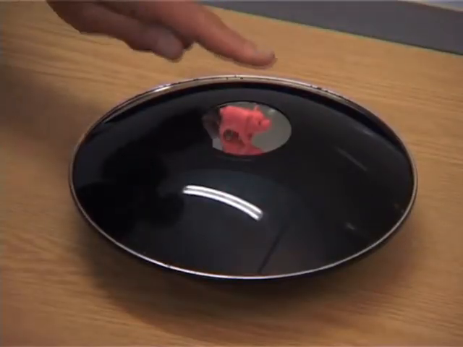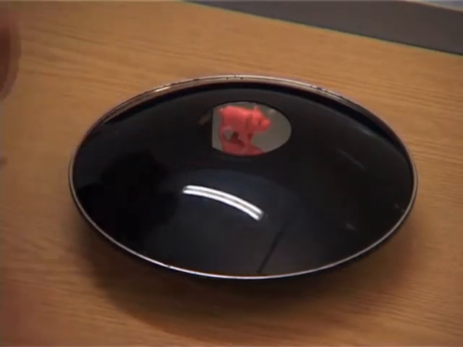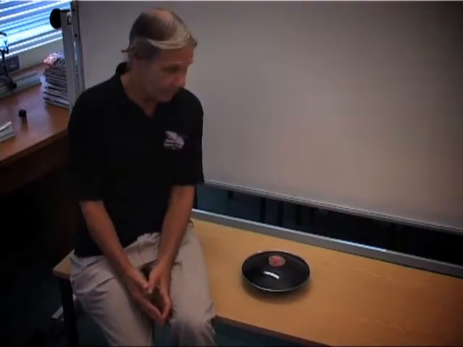We can demonstrate the focusing of light and the production of an inverted image by two concave mirrors facing each other. This produces a real image which seems real enough to touch. So look closely at our little friend Porky as I take the lid off.